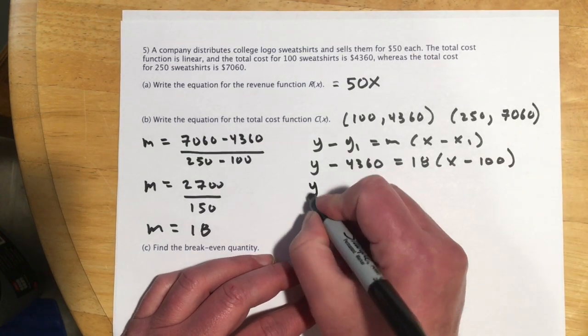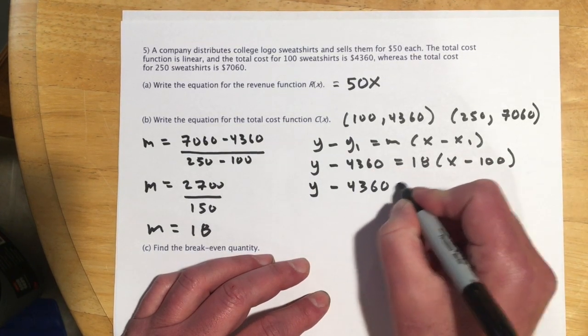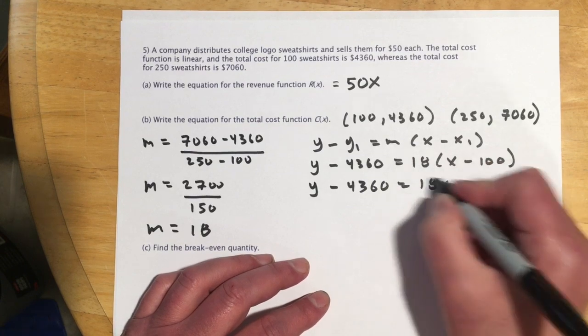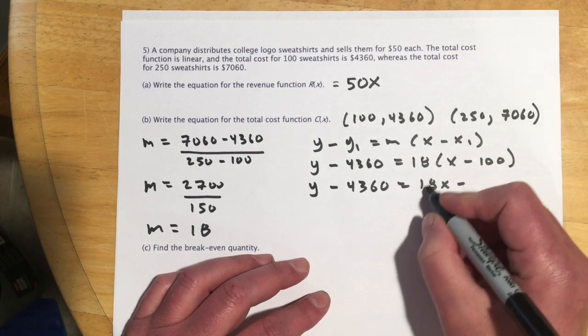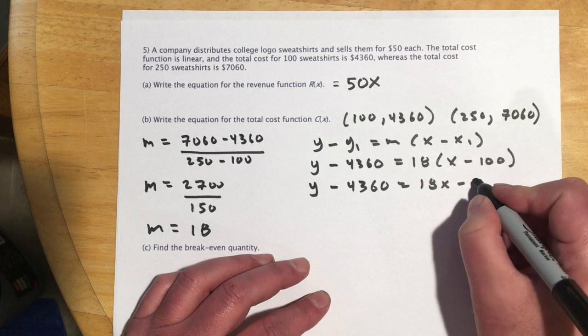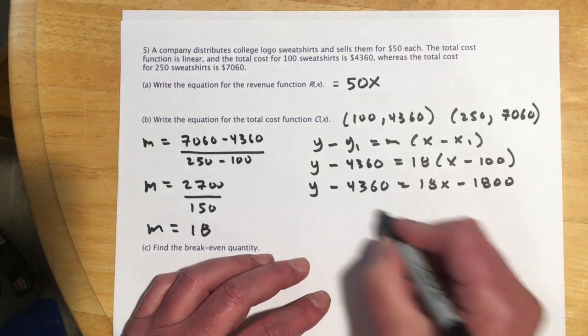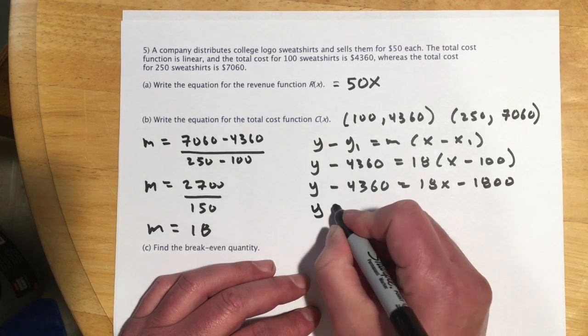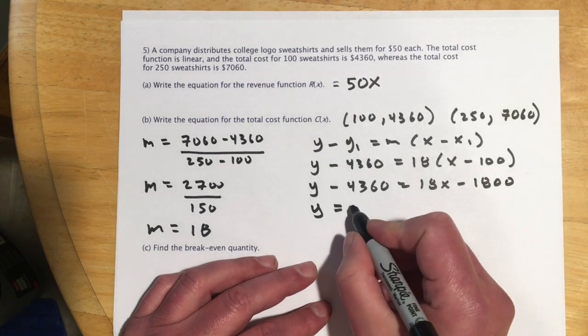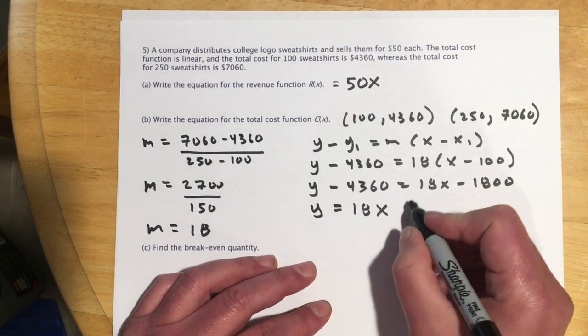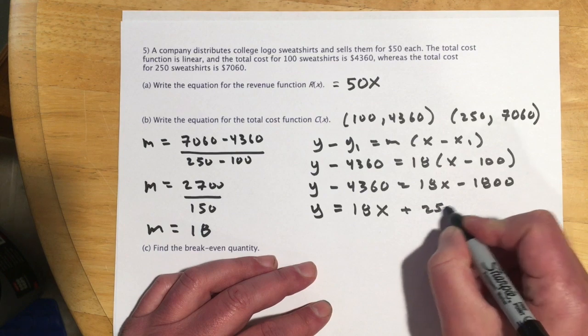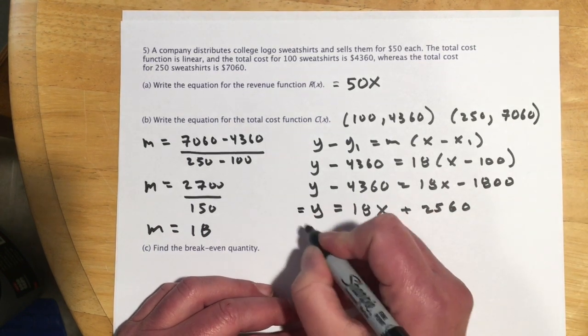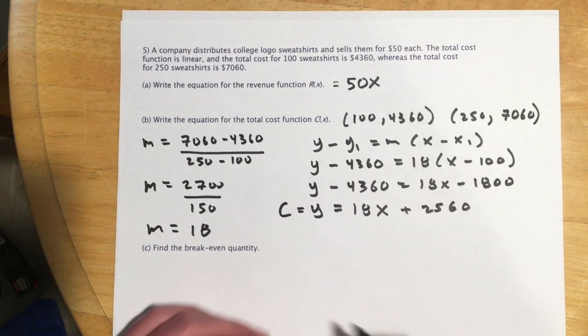And then run that through. 18x, and 18 times the 100, so negative 1800. And then add this over. So then y equals 18x plus 2560. And that y is really my cost as a function of x.